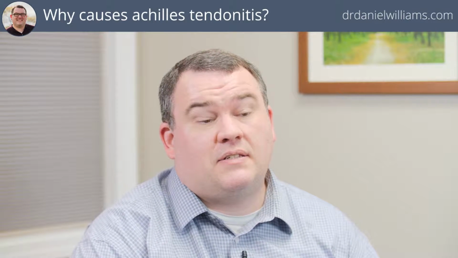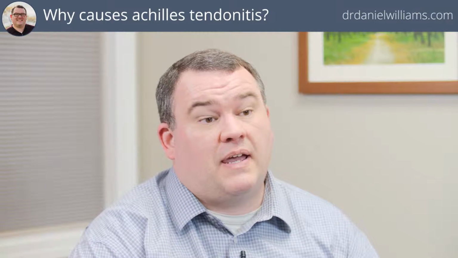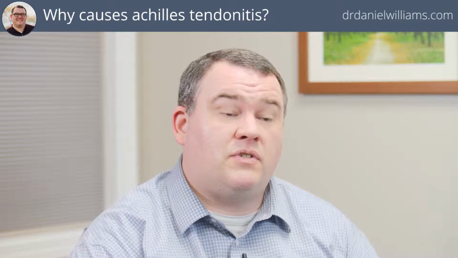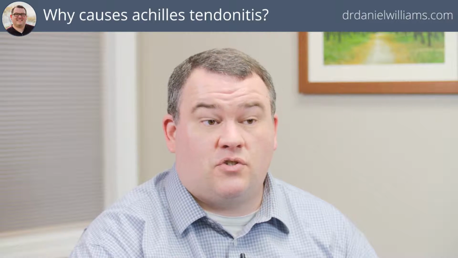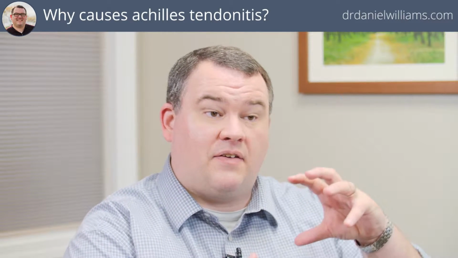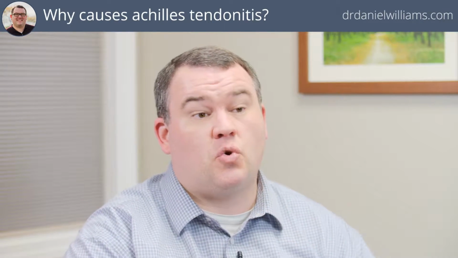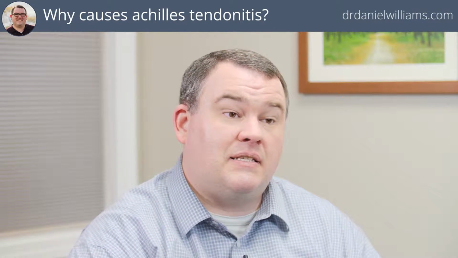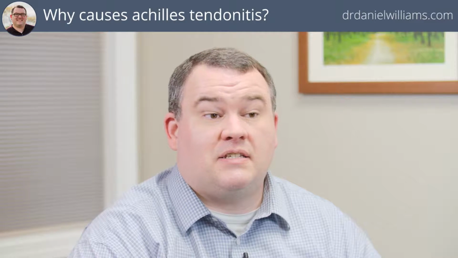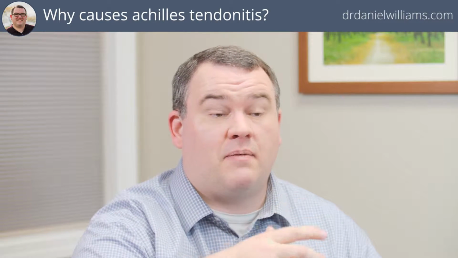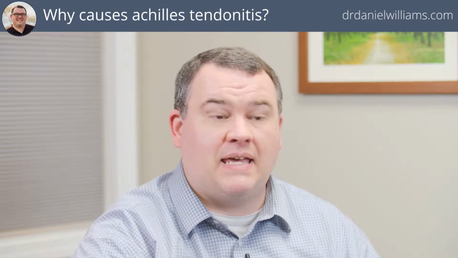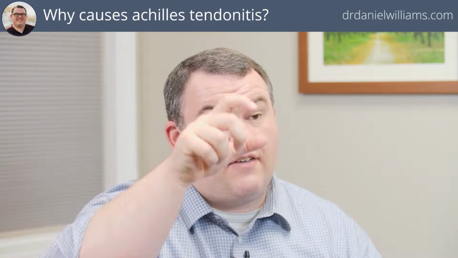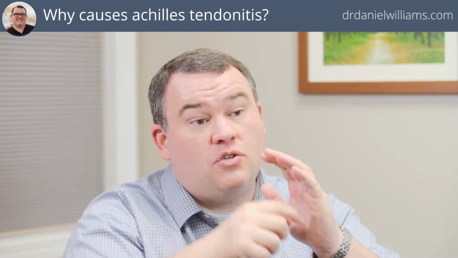And Achilles tendinitis can often be caused by having tight calf muscles. When those calf muscles get tight, when we don't stretch them, when the muscles do have a tendency to shorten, that can cause extra tension to pull on that Achilles tendon. And what that does is then when we aggravate it by walking, by running, by hiking, we start to get inflammation down at the heel where those calf muscles come down and attach to the heel.